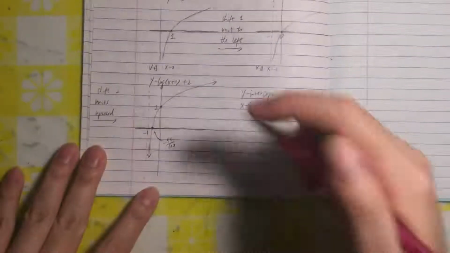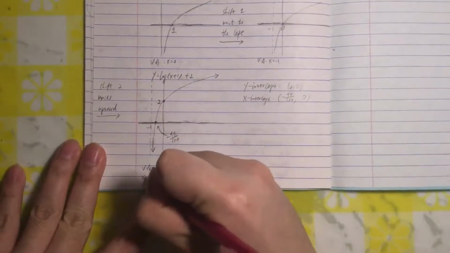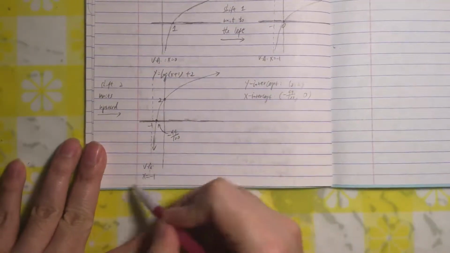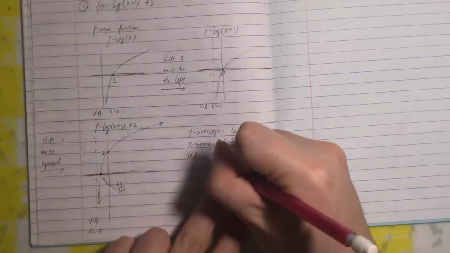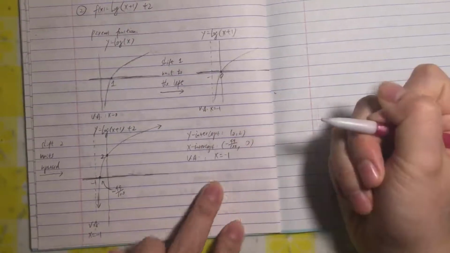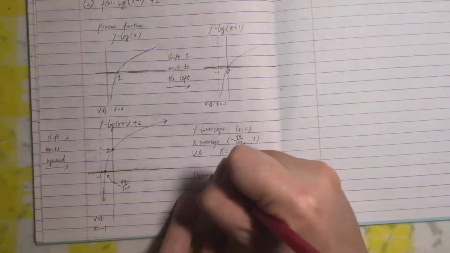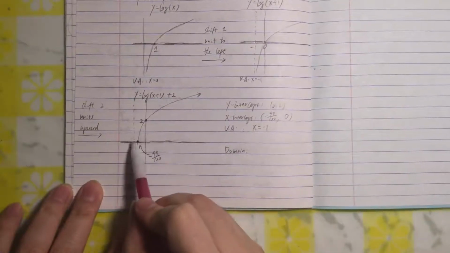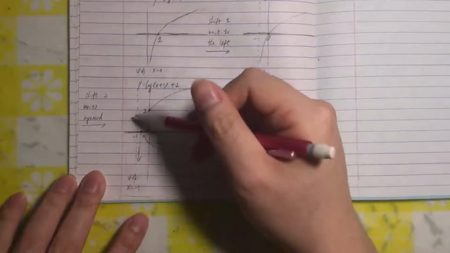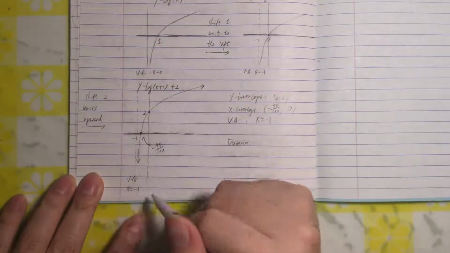Here we can see that the vertical asymptote is the line s equal to -1. The domain is the set of all real numbers from -1 to infinity, since that's the vertical asymptote.